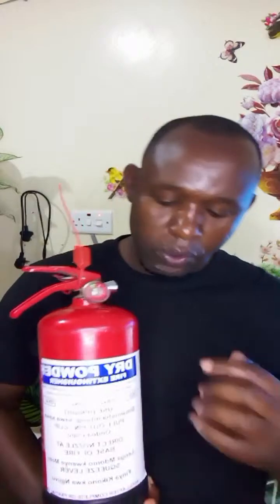If you grab the fire extinguisher which has a blue label, that one is a dry powder fire extinguisher, and it will help you because it is a multi-purpose fire extinguisher and it will extinguish all classes of fire.